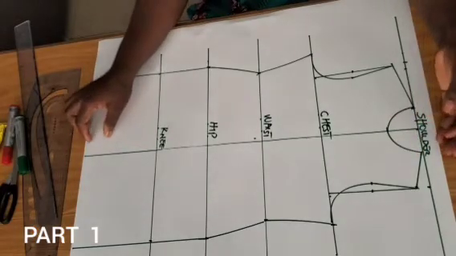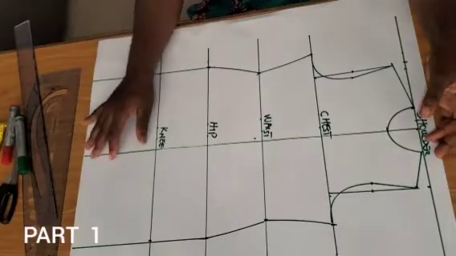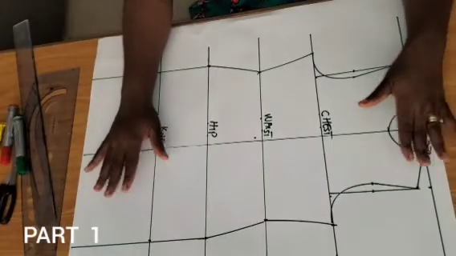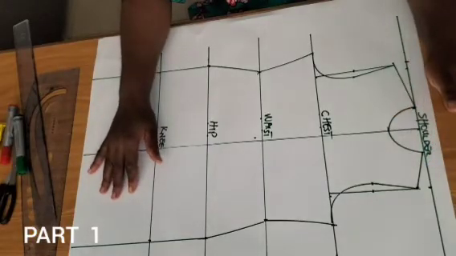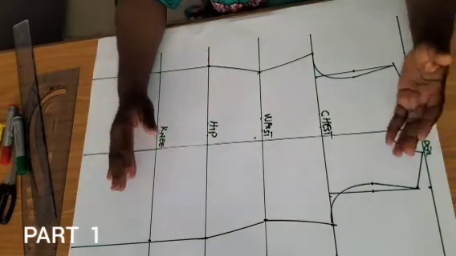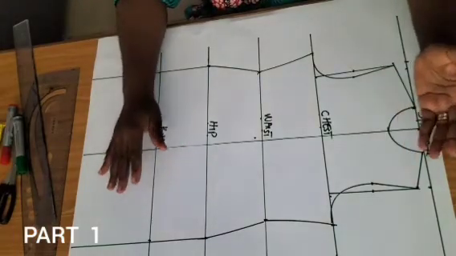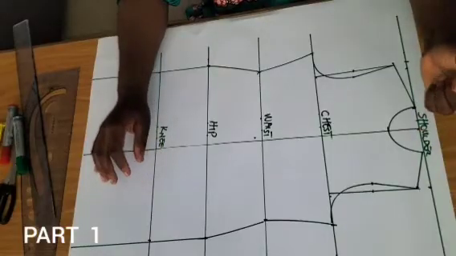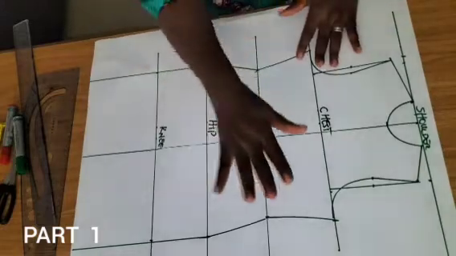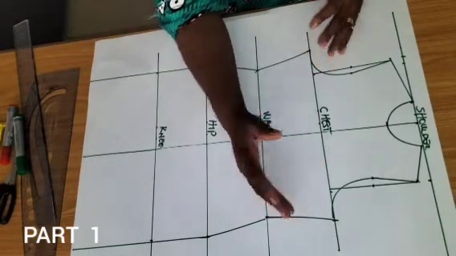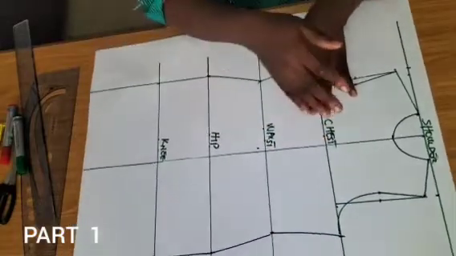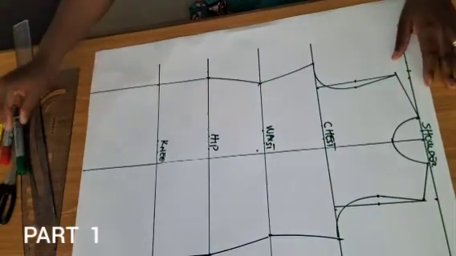If you look at what I have here, you can see I drafted the full bodice pattern. This is a full front bodice, and that is what we are going to use for this dress. Whatever we cut right here, that is the same pattern we are going to use to cut the back as well. On the right side of this dress, that is where we have the butterfly connected like an abaya, and on this side we have the normal dress.